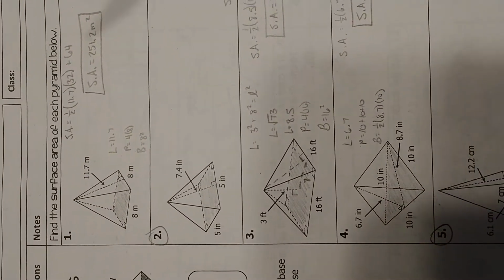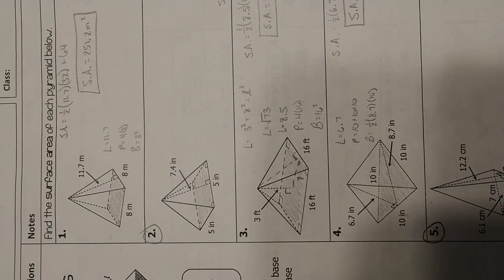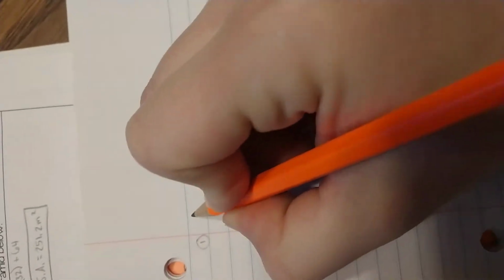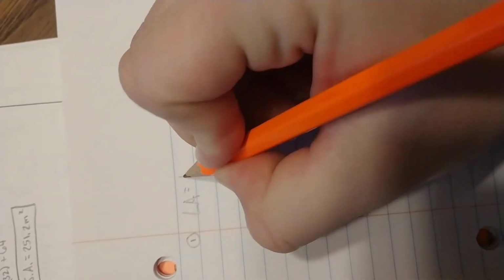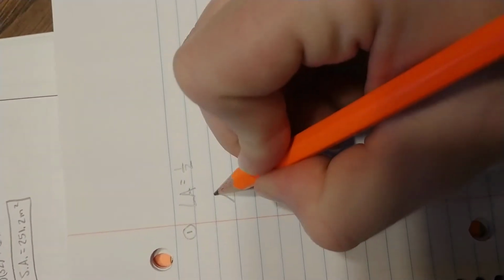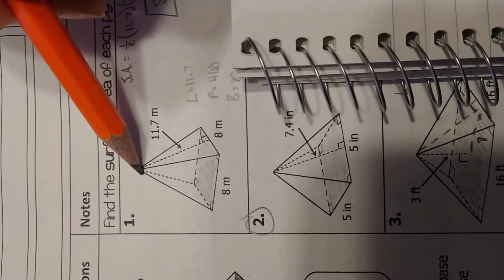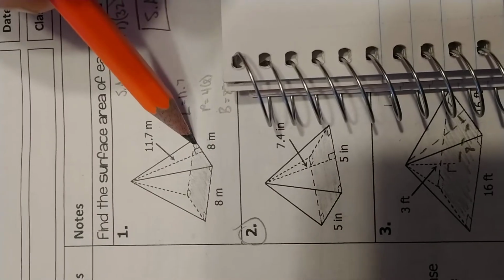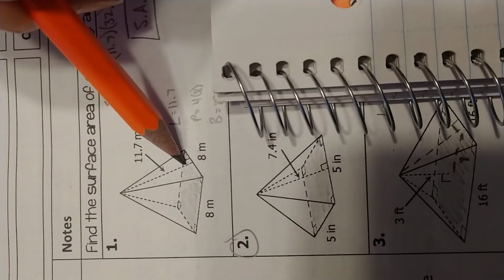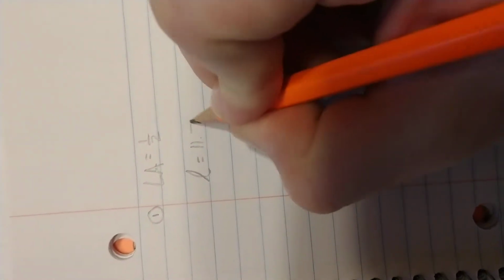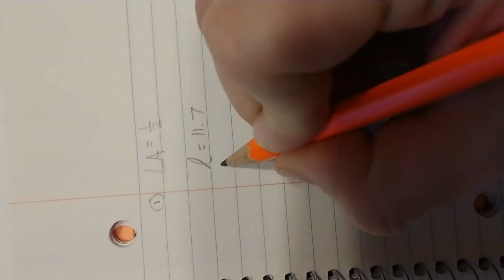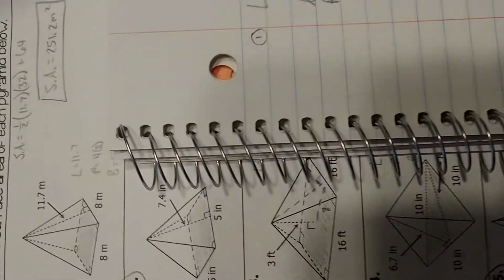So, number one, you need to find your lateral area first. Your lateral area is 1/2 times your slant height. If you come back over here, slant goes top to bottom with a 90, so this 11.7 is your slant height. We're just labeling right now. And P stands for perimeter of the base.